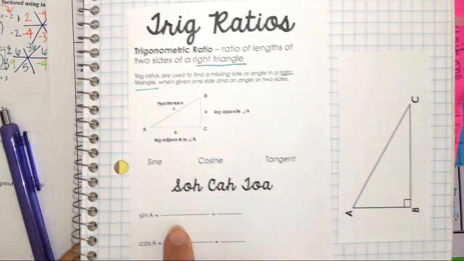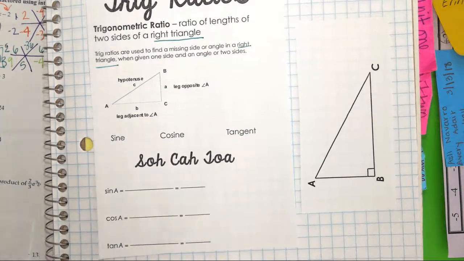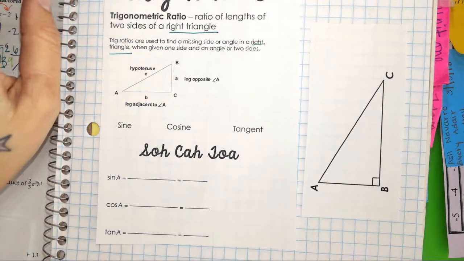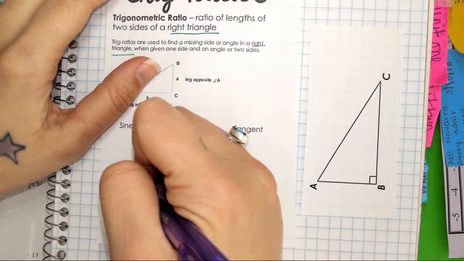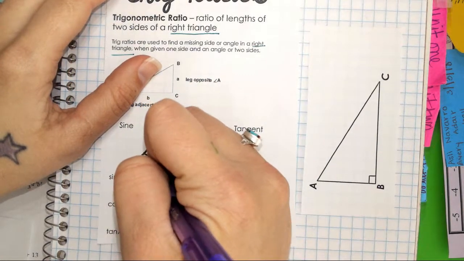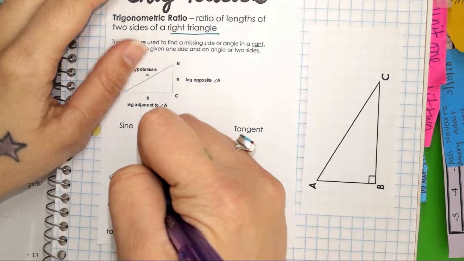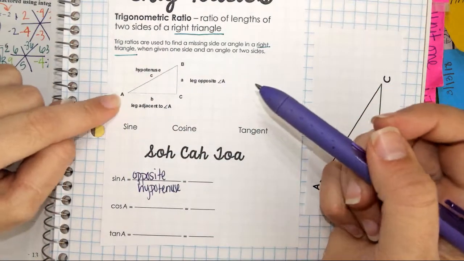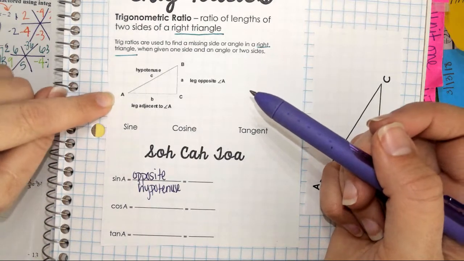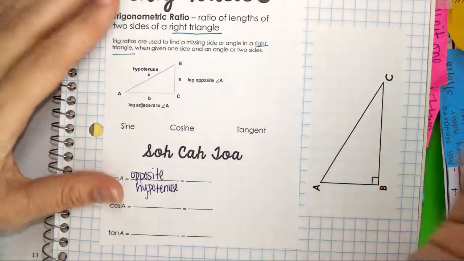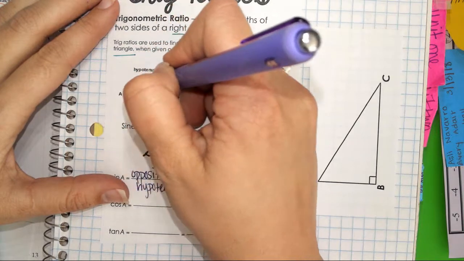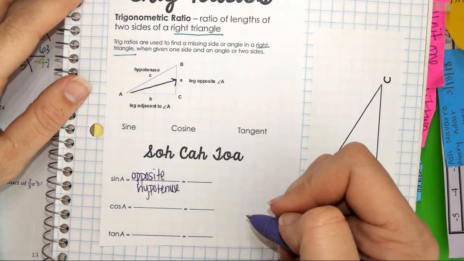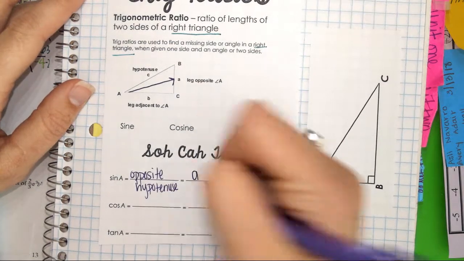Okay, so if we're looking for the sine of A, we know that sine is what? The opposite leg divided by the hypotenuse. Good. So it's opposite divided by hypotenuse. And let's look at this angle. Now it's asking for the sine of A. What leg is opposite of A? You look across from it, and it is lowercase a. Look at you go.